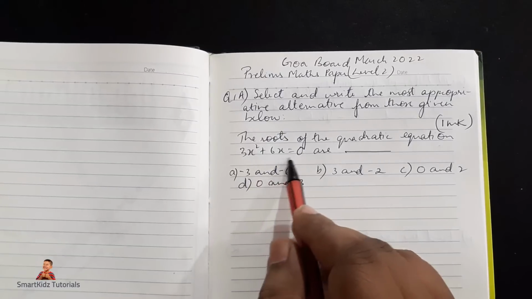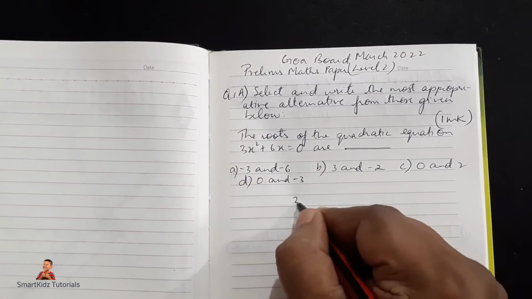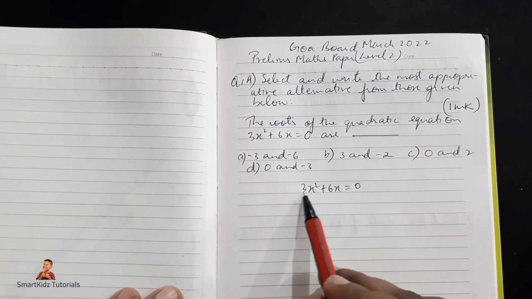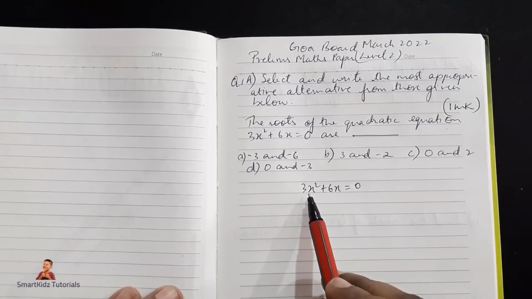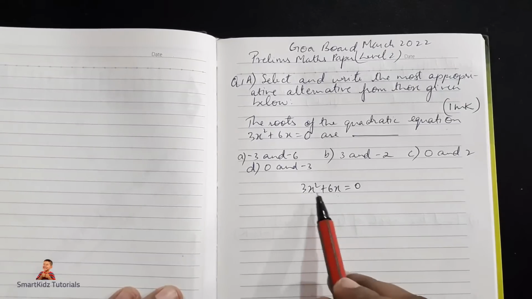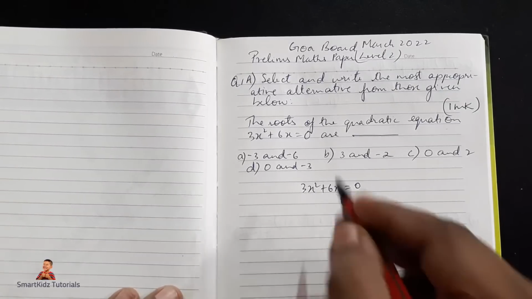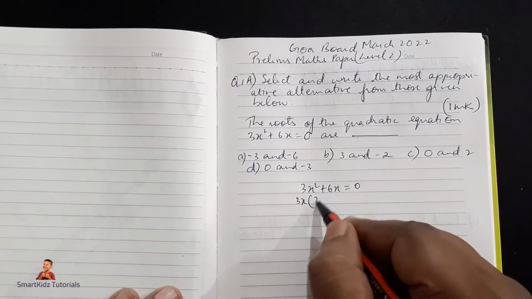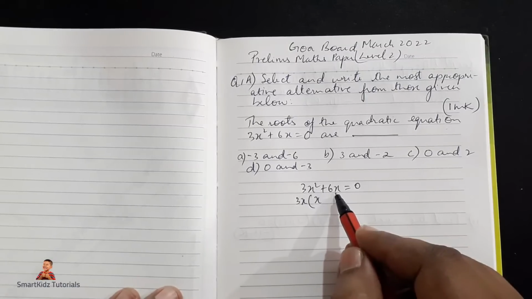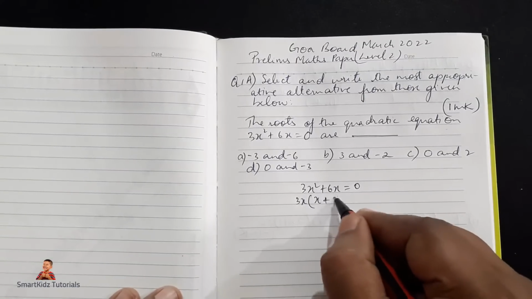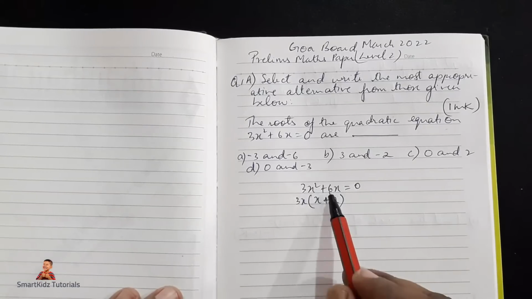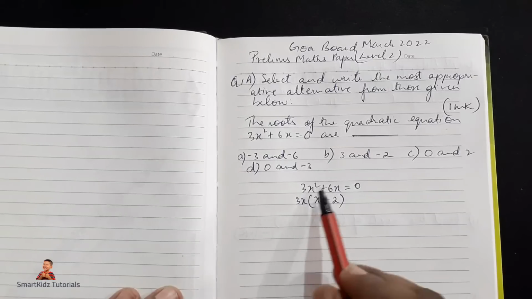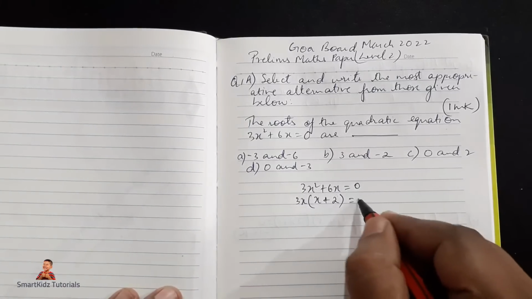So 3x square plus 6x equal to 0. I'll just write it down again. 3x square plus 6x equal to 0. From here what I can see is that I can take 3 common between the two, and I can also take x common between the two. So I'll take 3x common. If I take 3x common, what remains here is just x, and what remains here is just 2. Because 3x into 2 gives us 6x and 3x into x gives us 3x square. So 3x into x plus 2 equal to 0.